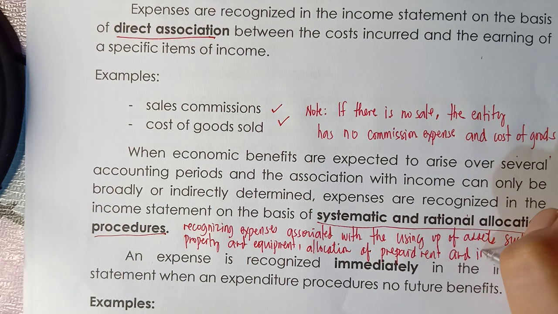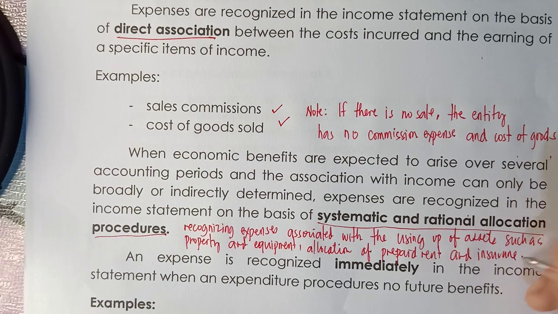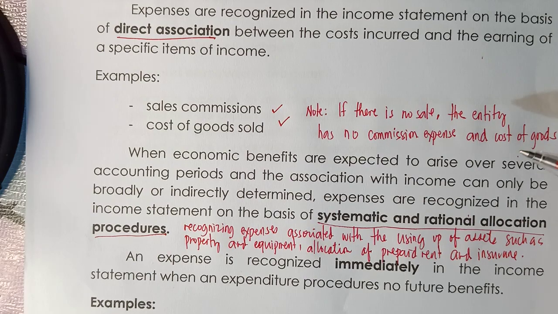So these expenses are incurred regardless of the revenues earned during the period.